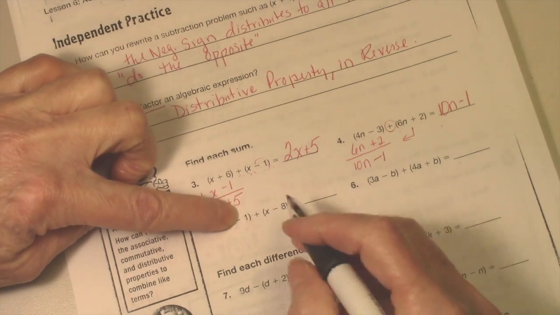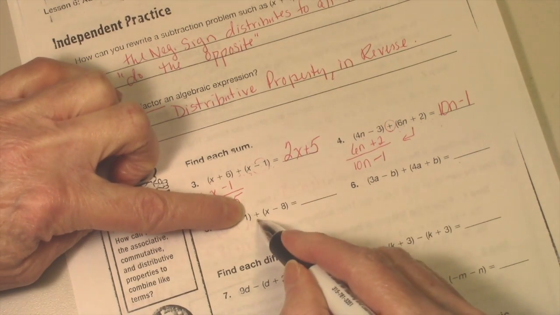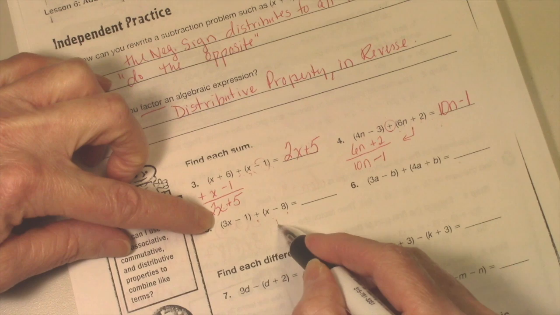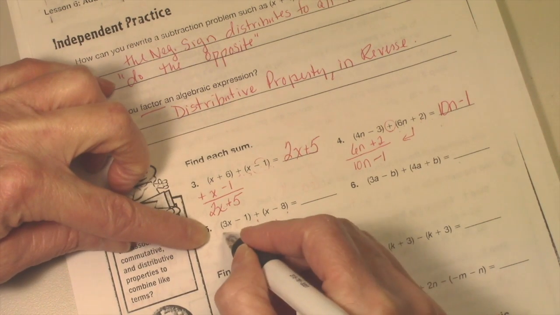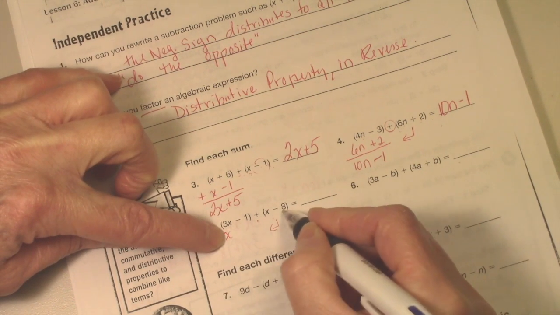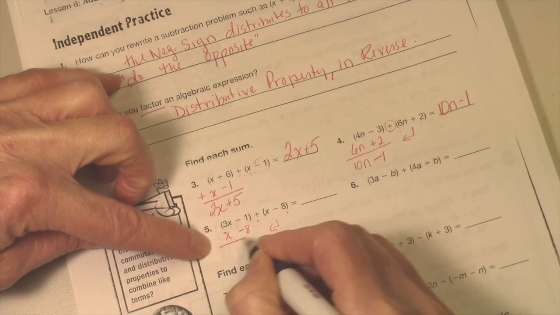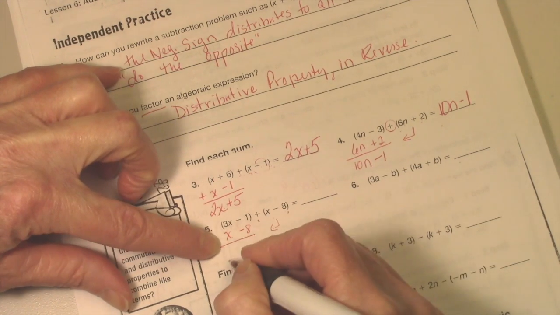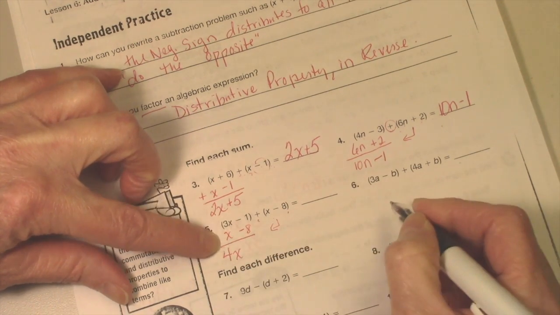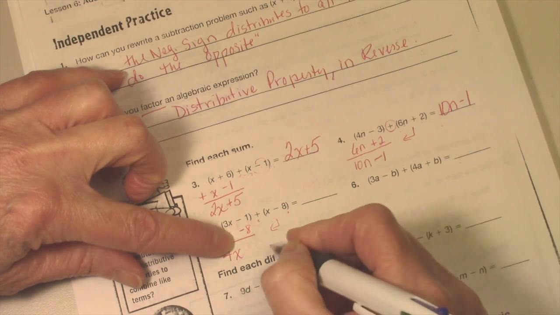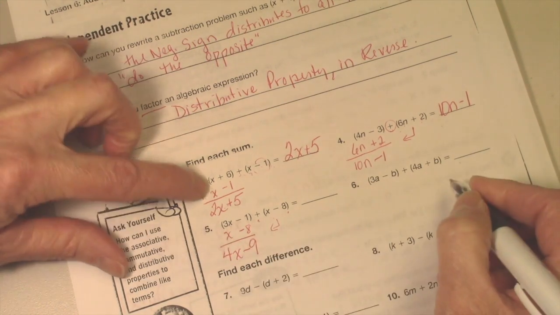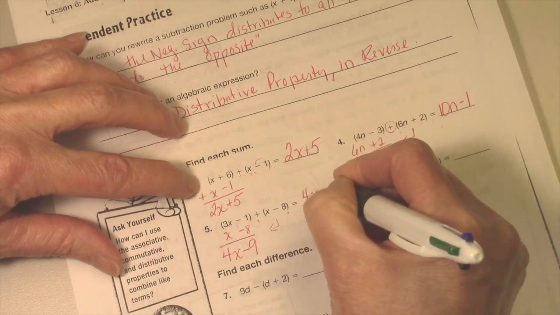Let's do this one. This plus doesn't change anybody. So again, bring them under. This x is going to join up with him, and this negative 8 is going to join up with him. 3x and x makes 4x. A negative 1 and a negative 8 makes negative 9. So 4x minus 9.